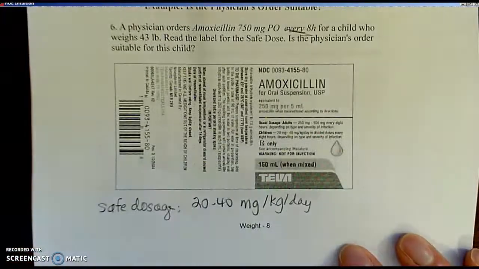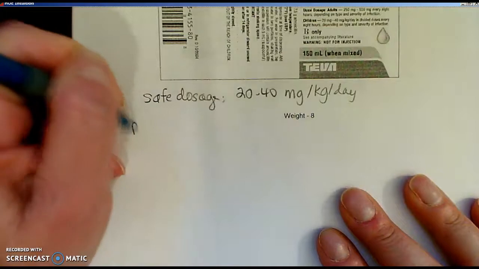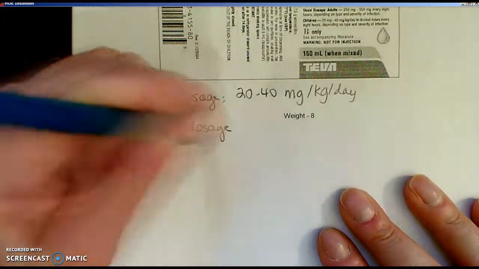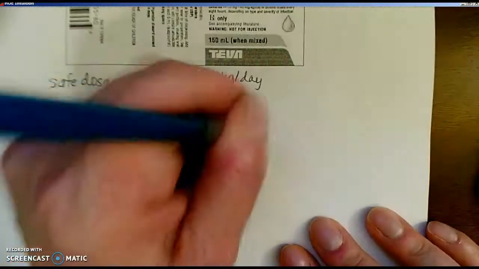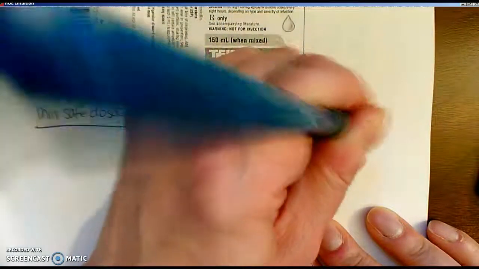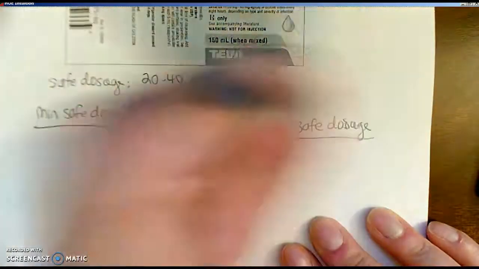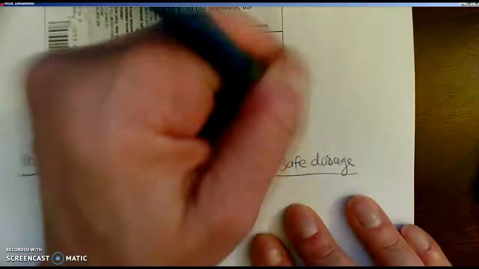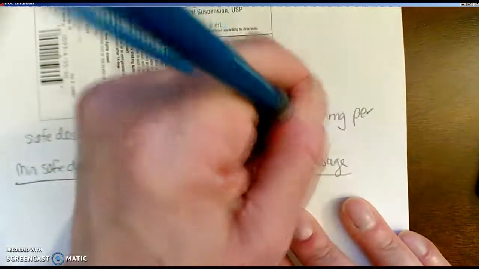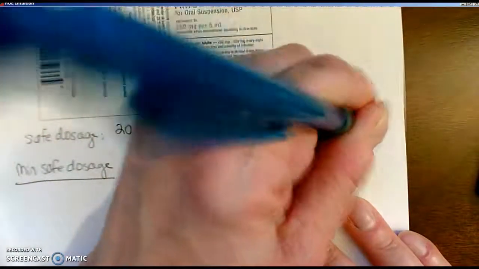So what we're going to do is figure this out. We're going to do two sets of calculations: the minimum safe dosage, and the maximum safe dosage. We're just going to keep doing dimensional analysis until we're comparing apples to apples, because the doctor's order is 750 milligrams per dose, and that's every 8 hours.